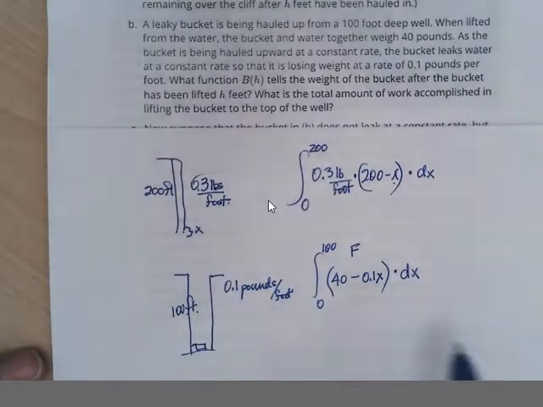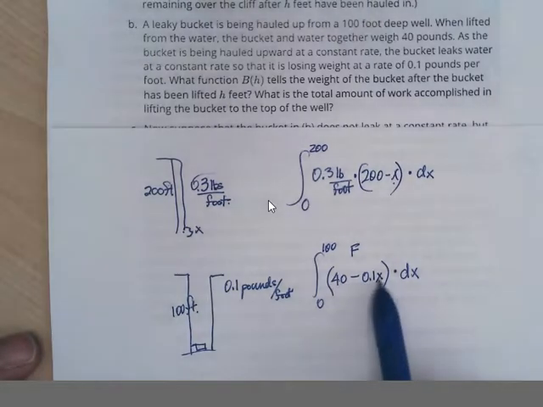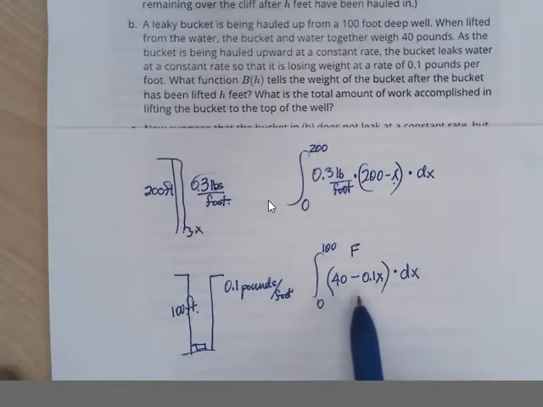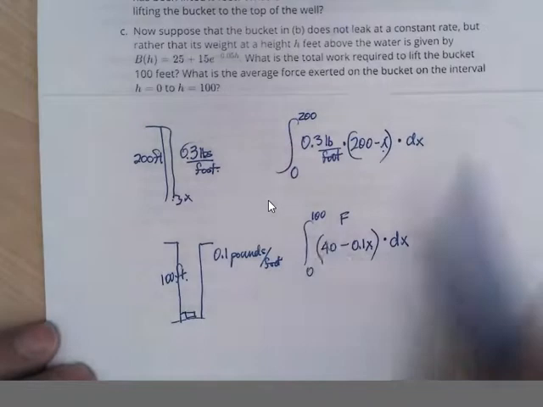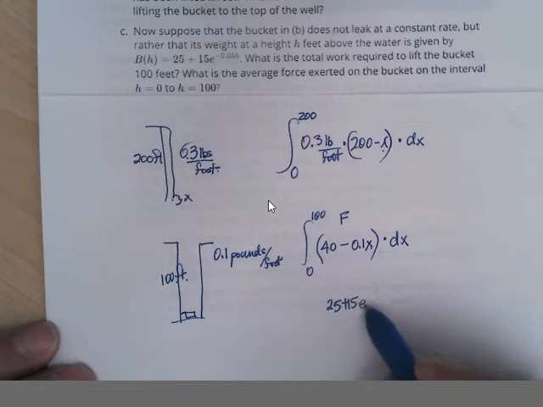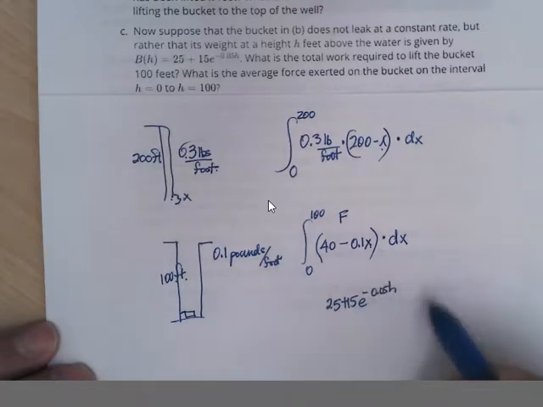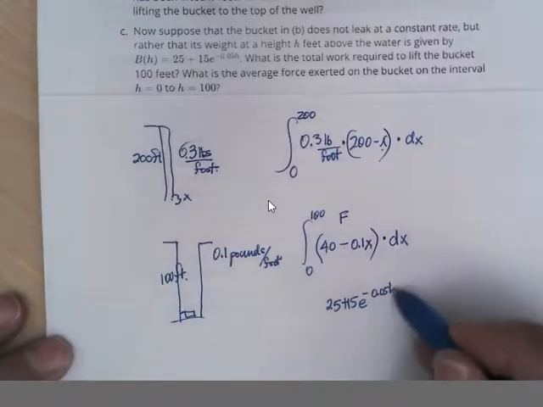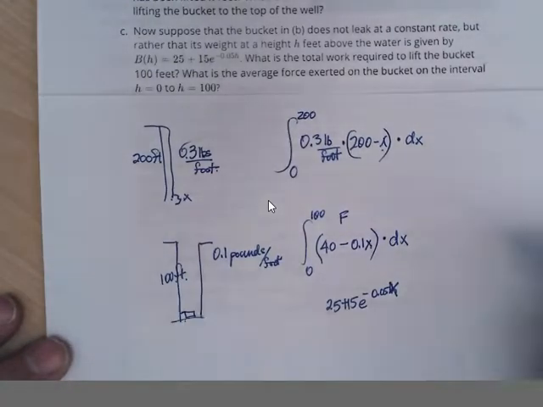Then they say, well, what if instead of this being the weight of the bucket, and notice in this problem they're ignoring the rope, what if it's not the density, but what if it's 25 plus 15 e to the minus 0.05 x, the height that you've lifted it.